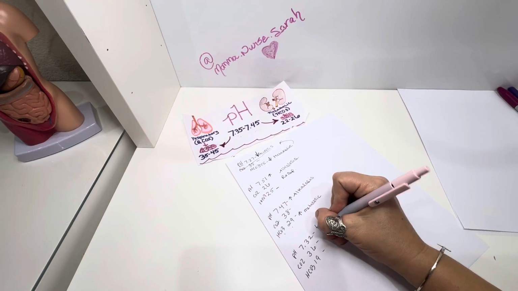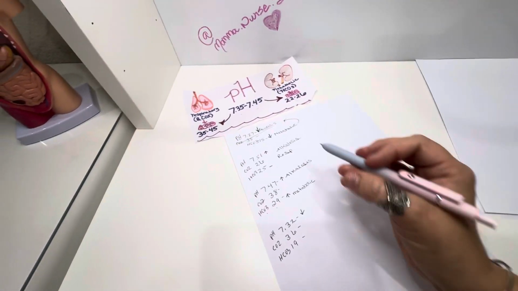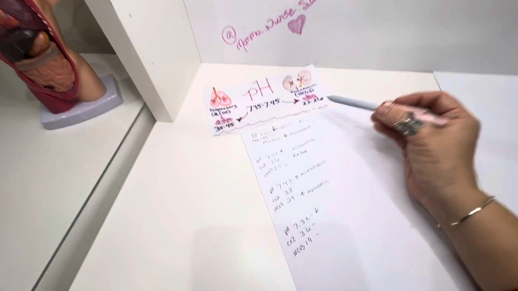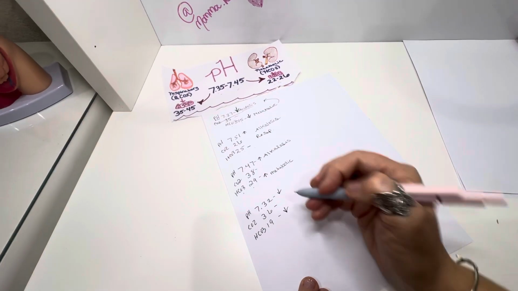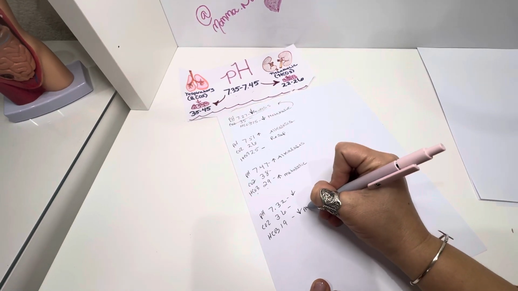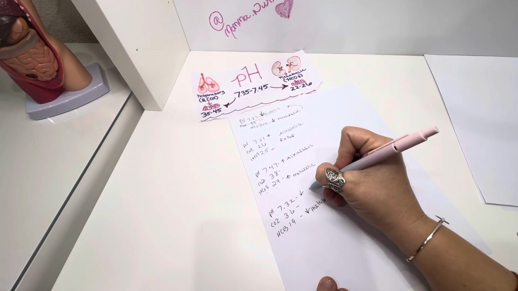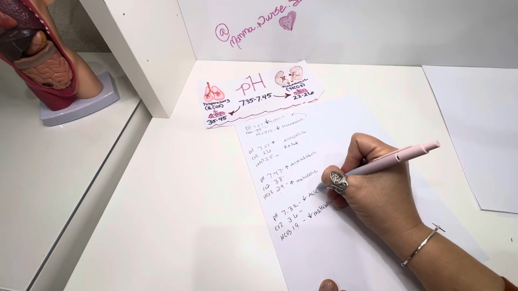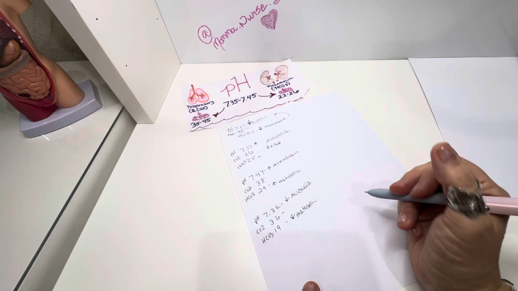It's low. Jump to the bicarb, 19. It's low. Oh, the arrows are in the same direction. We already know it's metabolic. And low means acid, right? So it's acidosis. Okay, do you see what I'm doing?